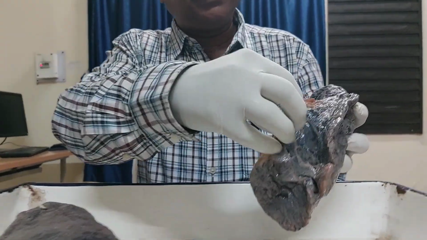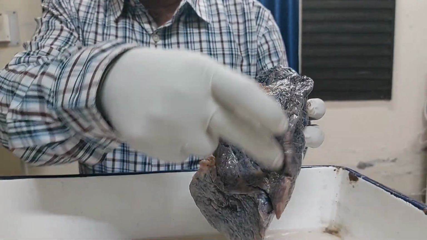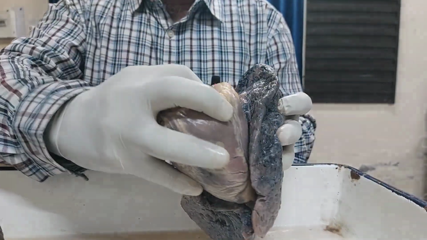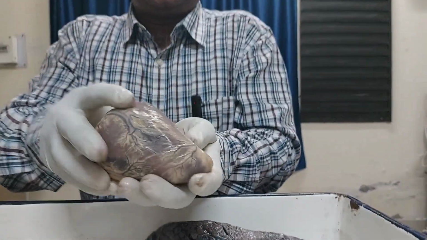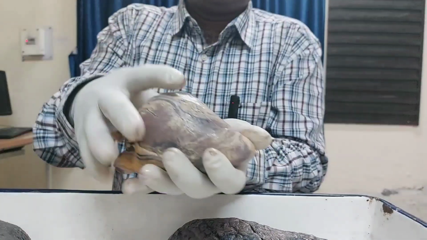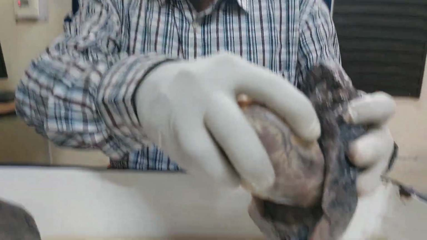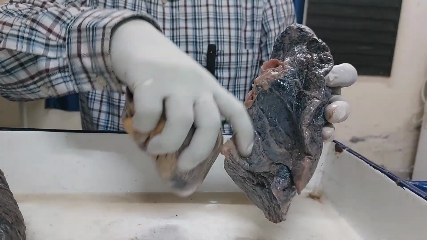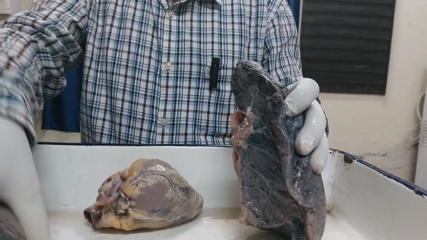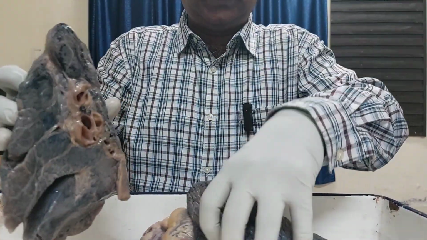On the medial surface, the most important part is the hilum, I told you, and the second important part is the cardiac impression, this depression for the heart. Here the heart is there. You know 2/3 of the heart is on the left side. So the heart is pushing the lung toward the left side. Due to this, the cardiac impression on the left lung is deeper than the right-sided cardiac impression. This one and this one.